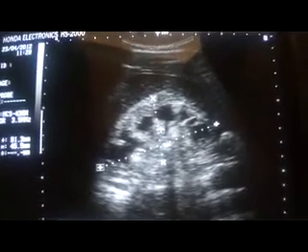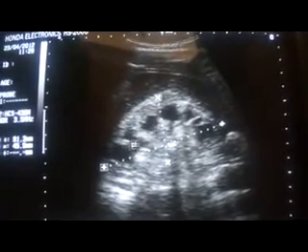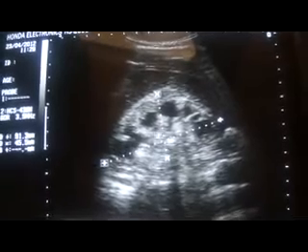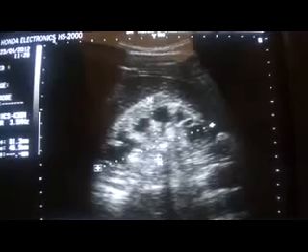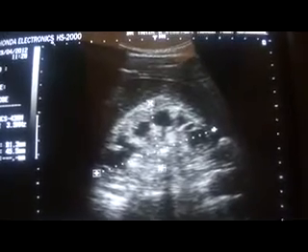Third thing to note is the brightness of the cortex. This is the cortex, and its brightness is increased significantly, though thickness is preserved, measures 6.9 at the mid region.